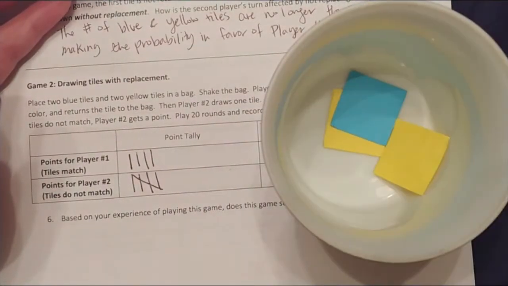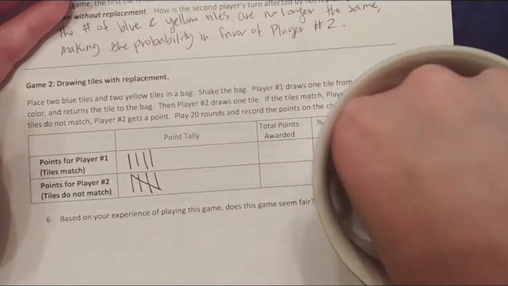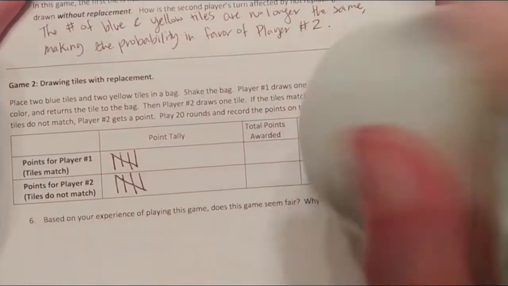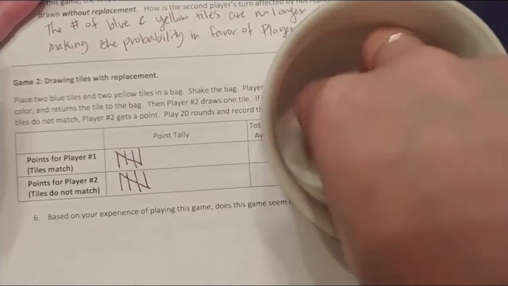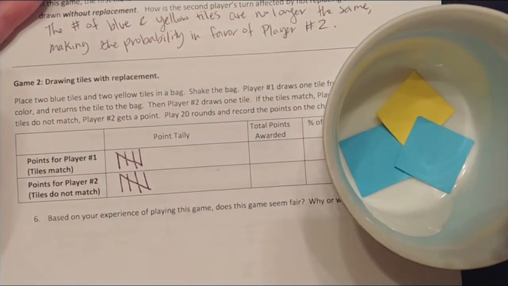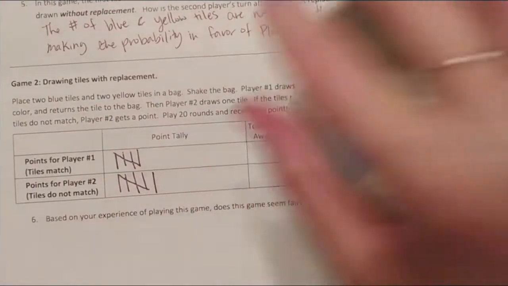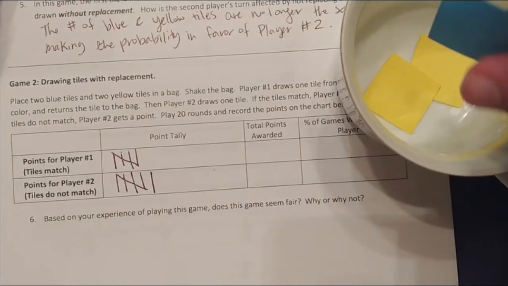Oops, flew up. Got a blue. Oops, put it back in. Got a blue again. Got a blue. Got a yellow. Got a blue. Got a blue again.